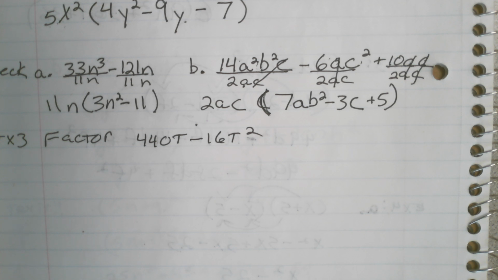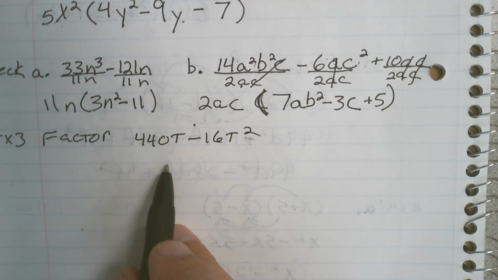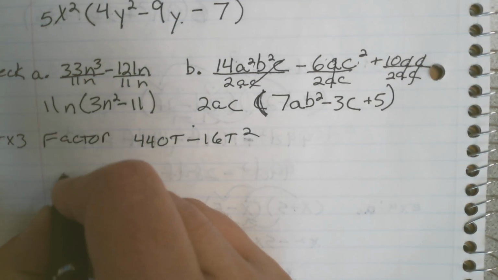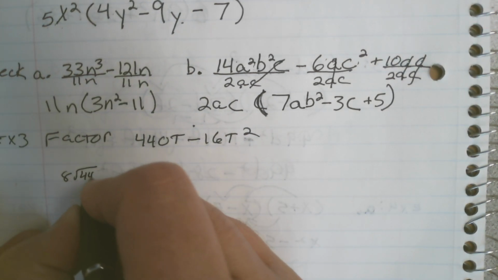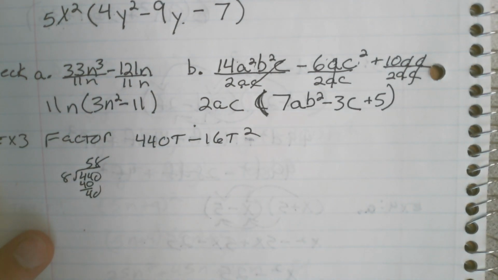Why can't it be 8? It can be eight, actually. I personally tried, like I said, 16 first, it didn't work, and then I tried 8. Does 8 go into 440? Let's see. Yeah, times five. That gives me 40, 55 times.